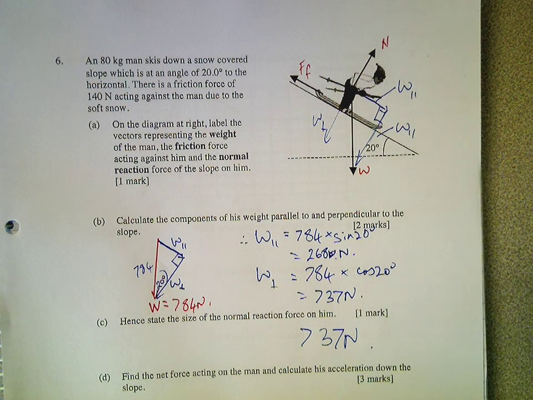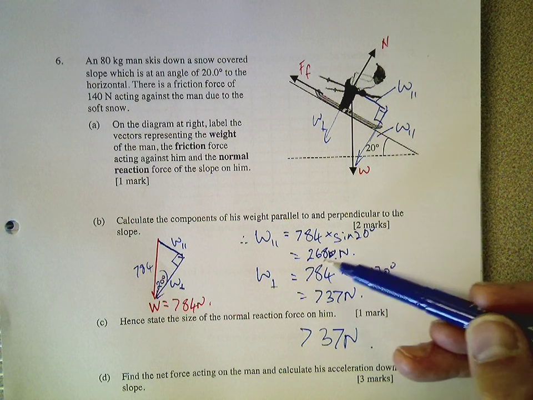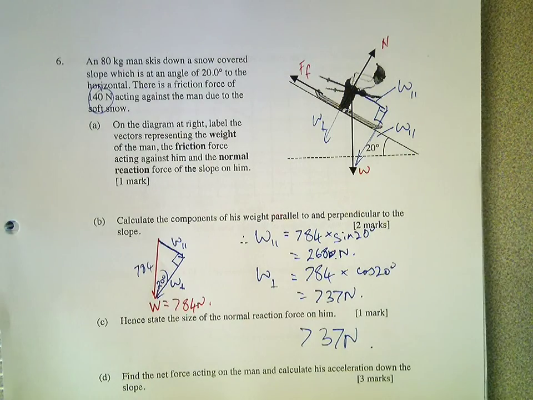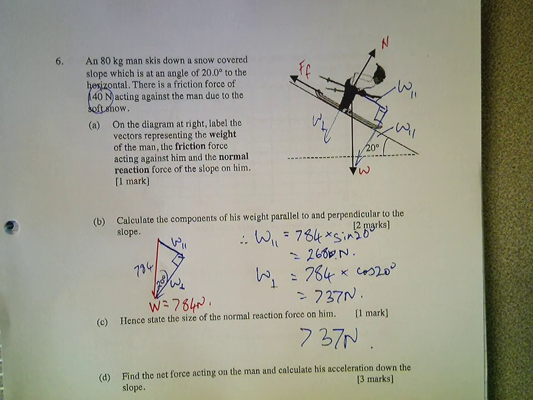Alright, so the net force is going to be the component parallel to the slope, 268, less the force of friction of 140.